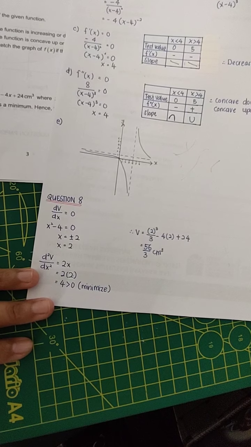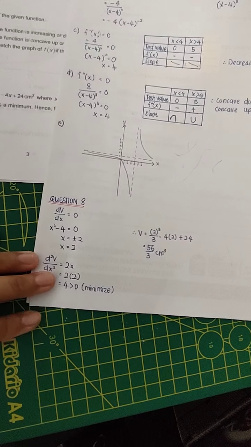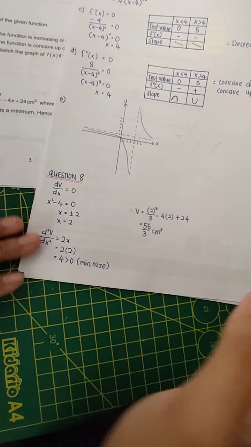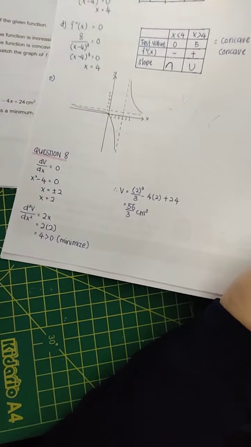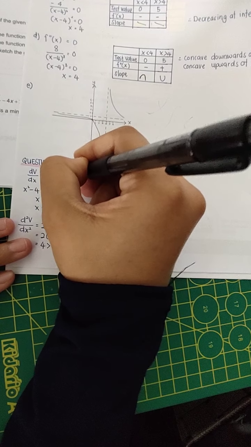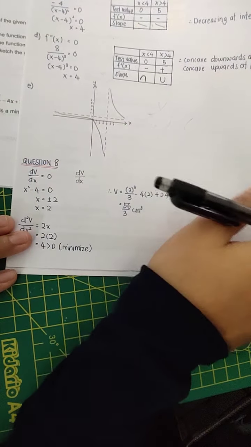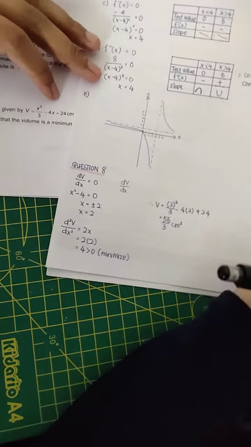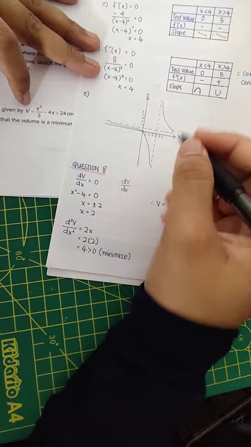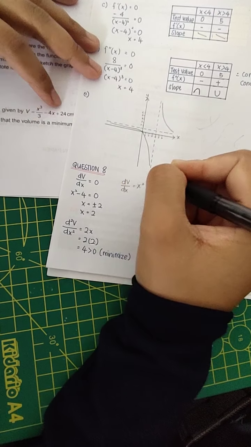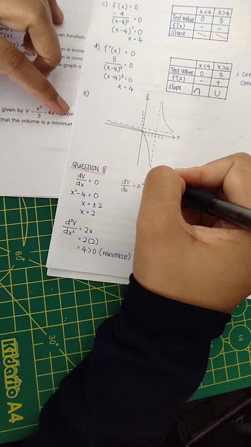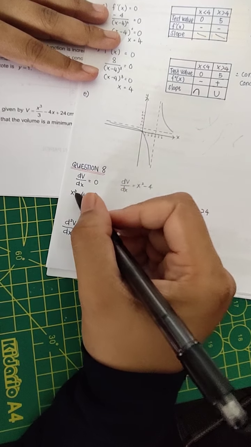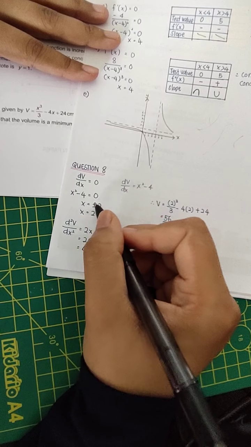Okay, so apa yang kita nak kena cari adalah dV over dx is equal to 0. Okay, sorry saya lupa. First kita dah ada V, so kita kena buat dV over dx. So saya lupa tunjuk dV over dx. So awak differentiate lah V yang dia bagi respect to x. So sini, sini x cube. Okay, so x cube 3 bawa ke depan, boleh potong lah dengan bawah. So tinggal x square minus 4x, so minus 4 lah. Plus 24 constant, so 0. So x square minus 4 is dV over dx. And then kena equalkan 0. So x square minus 4 equal to 0. So x jadi plus minus 2.